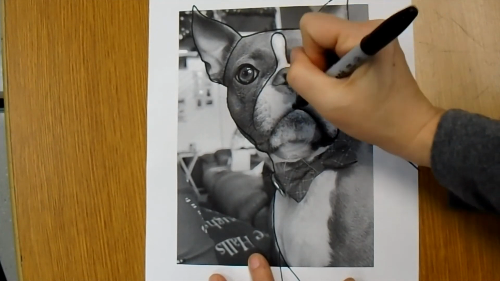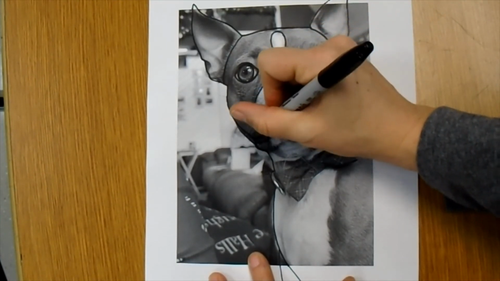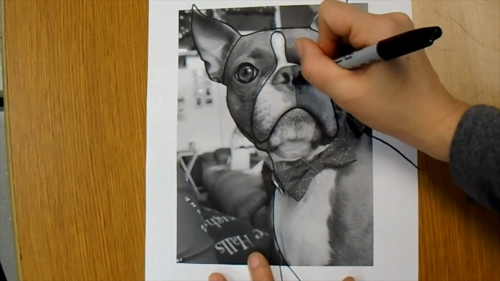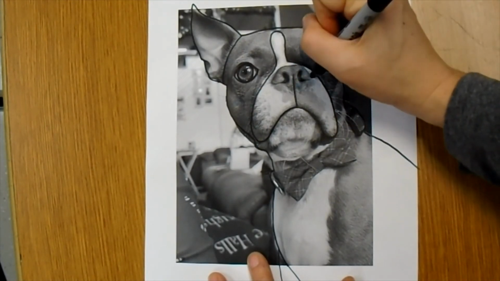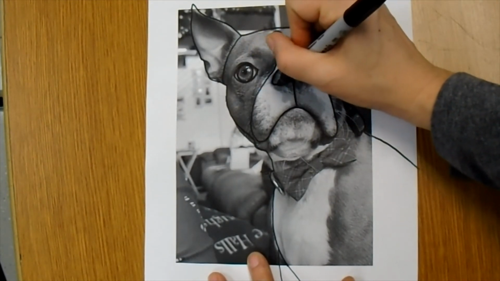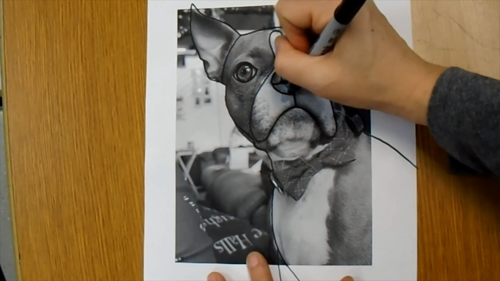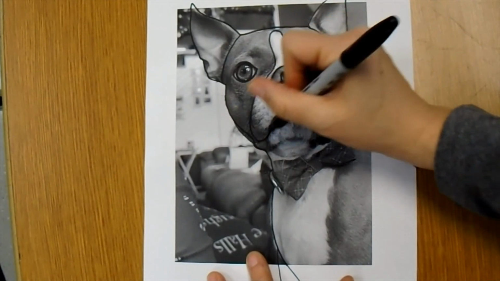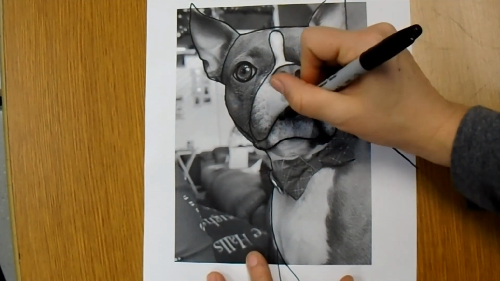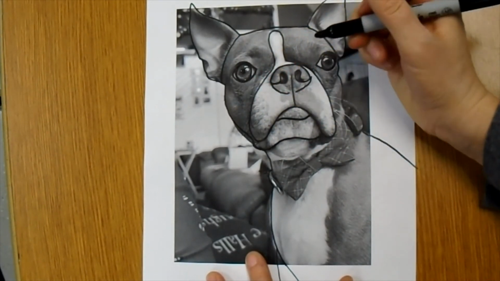We call that the jowls. I'm going to draw in the curvature of his jowls, this little crease in his nose, the edge of his nose, his nostrils. Then this is like his chin, his bottom lip.